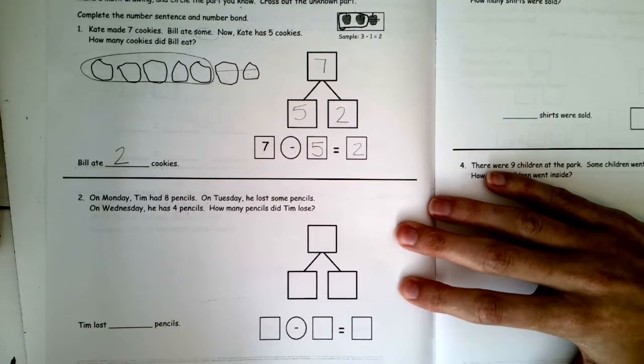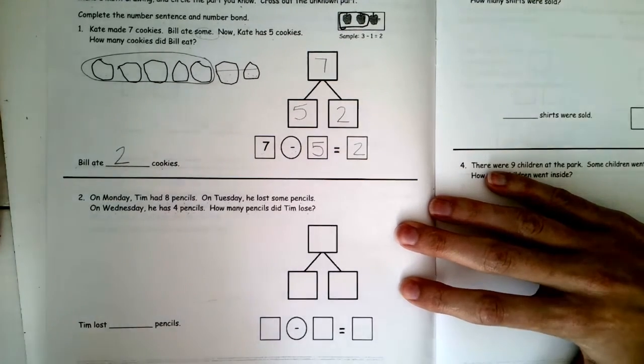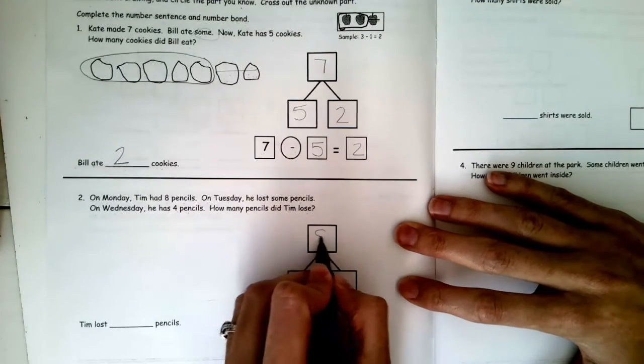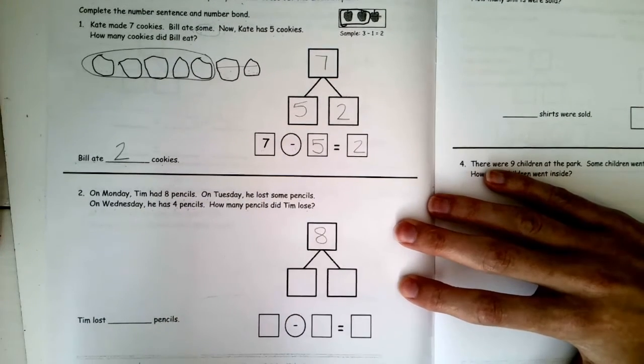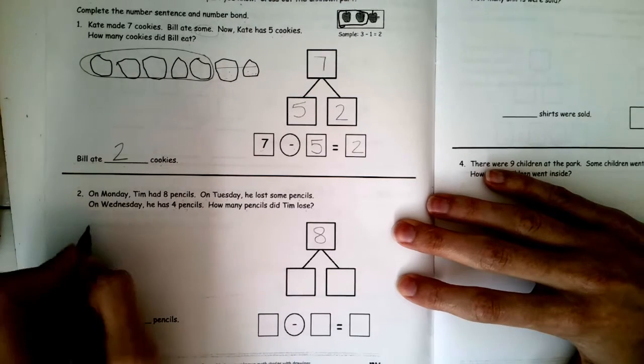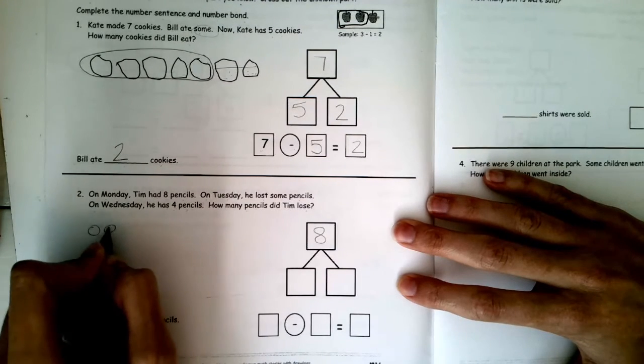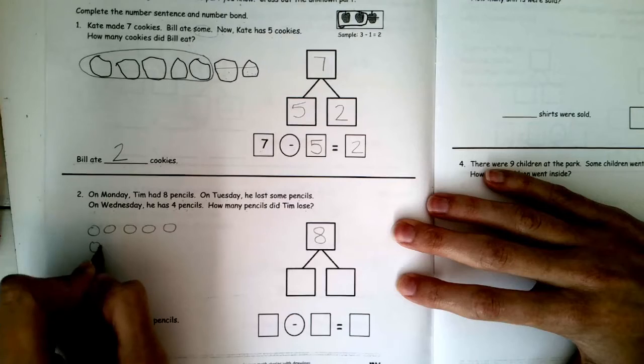How many pencils did Tim start with? He started with 8. Good job. Go ahead and put that in your number bond. You can also start your picture. He had 8 pencils. 6, 7, 8.